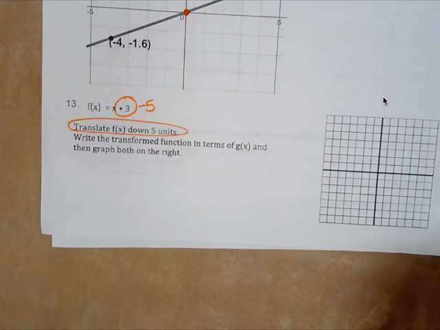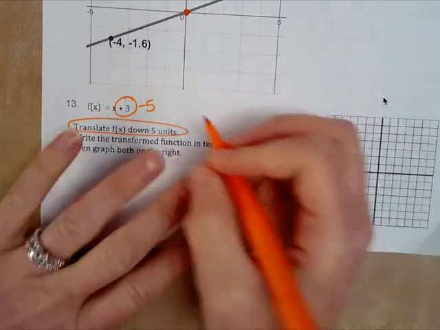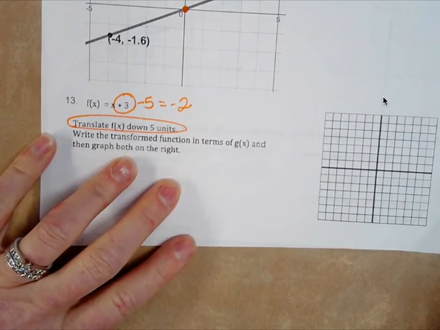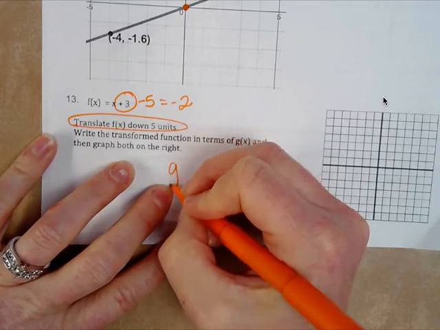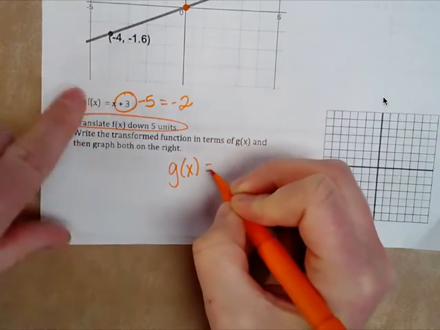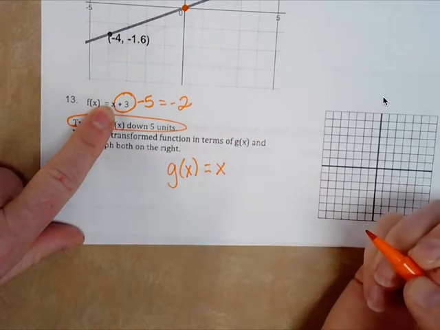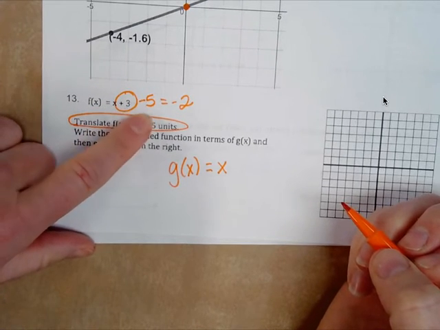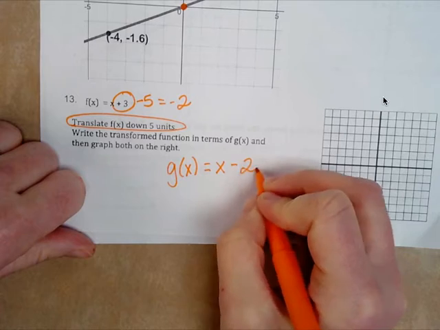So what we can actually do is just subtract those. 3 minus 5, -2. So our new function is x minus 2, because the slope didn't change. The only thing that changed was our y-intercept. It was 3, it went down 5, so now it's -2.